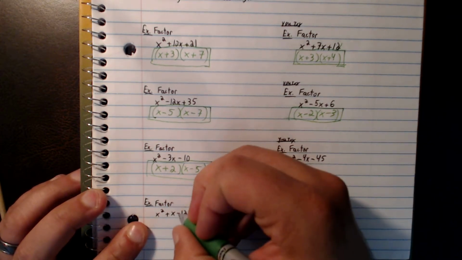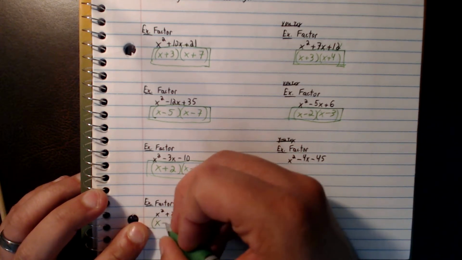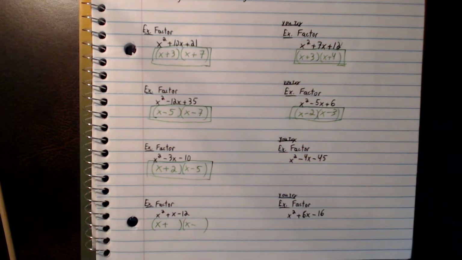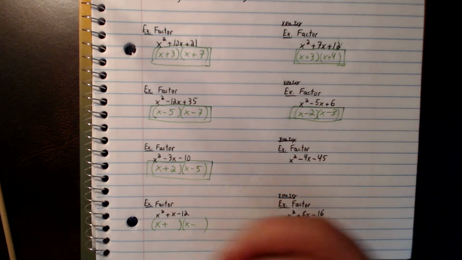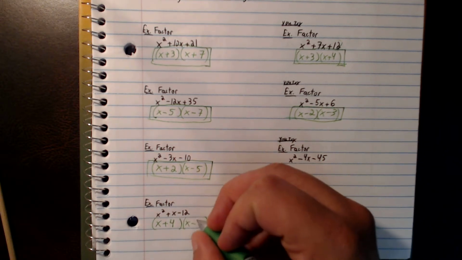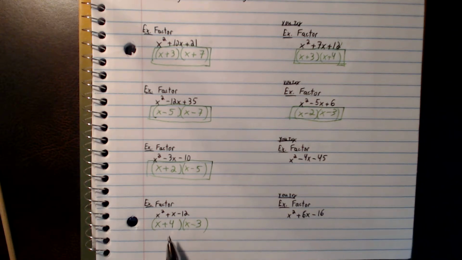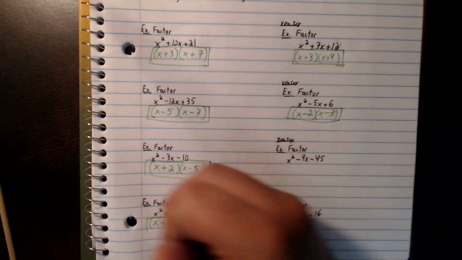Again, I see a negative C value, so I know I have to have a positive and a negative. Thinking of numbers that multiply to 12. 6 and 2, I want the larger one to be positive. 6 minus 2 is 4, so that didn't quite work. How about 4 and 3? I know 4 has to be the larger, has to be positive, making 3 negative. Let's try that out. Positive 4 minus 3 is positive 1, and that multiplied to negative 12 the way we wanted it to.